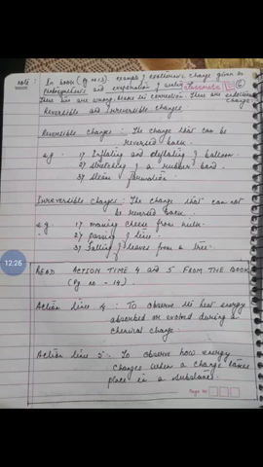Falling of leaves from a tree. The leaves are falling from the tree. You cannot put them back again. So these all are examples of irreversible changes.